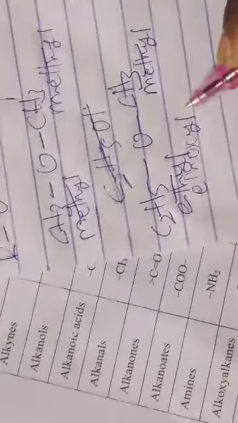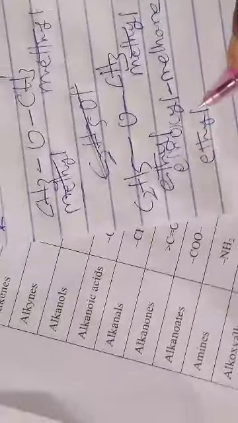If you want to name this alkoxyalkane, take a look at this. We go in alphabetical order. E comes before M. So in that sense, you now call it ethoxymethane. Are you getting it? Or you can call it ethyl methyl ether, because it is alkoxyalkane.